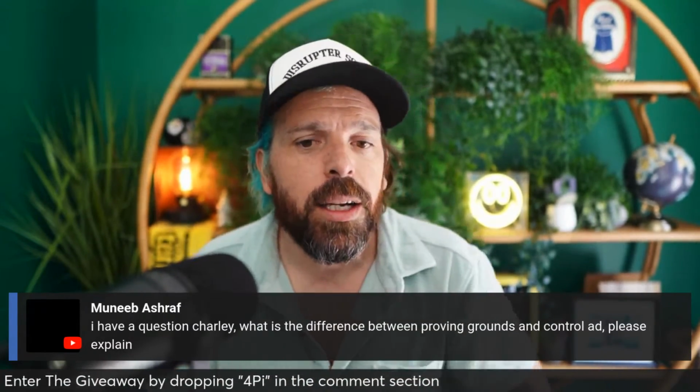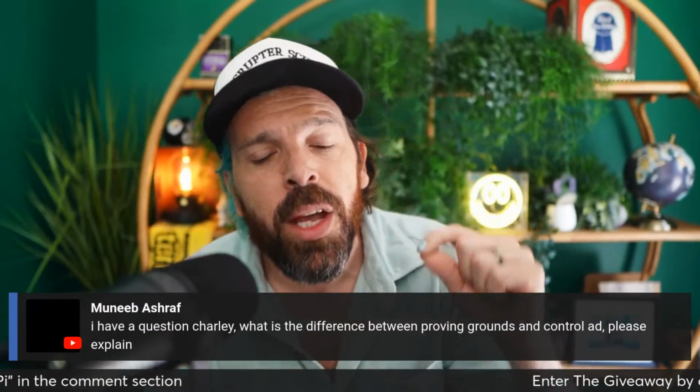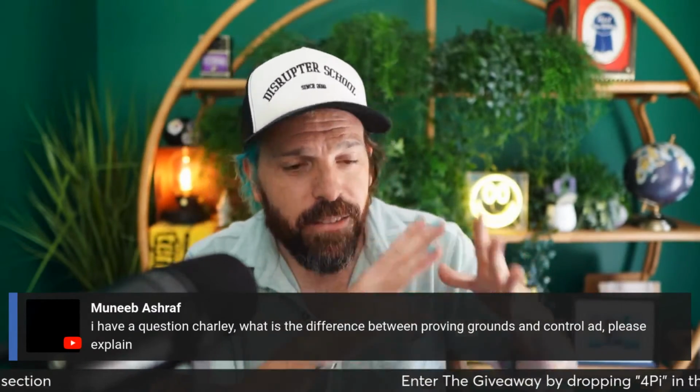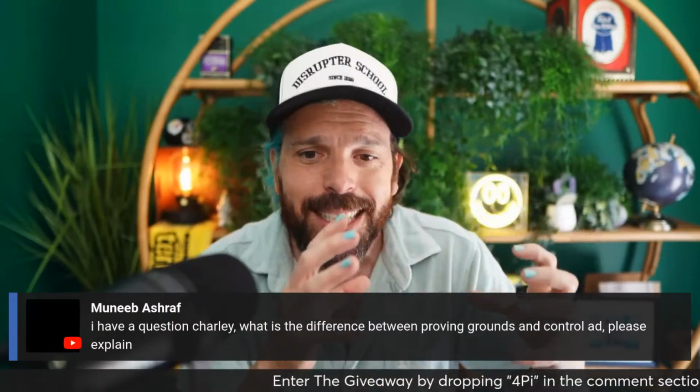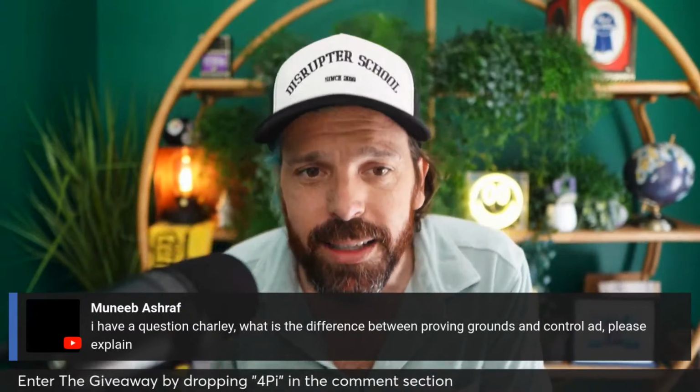The idea being, we're trying to escalate ads. We're trying to make them work. Now, the difference is the proving ground is the folder, like that's the ad set. A control ad is one of the ads within that ad set.